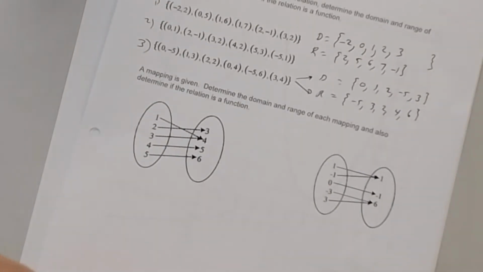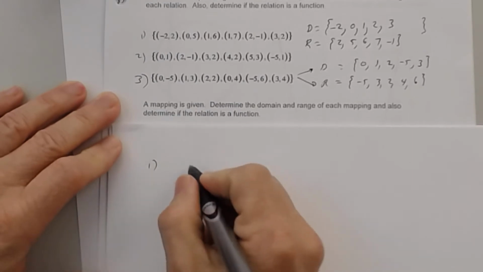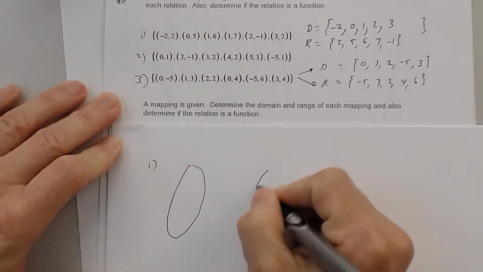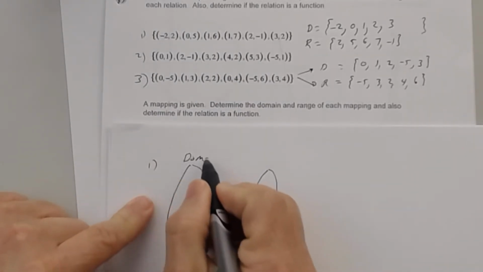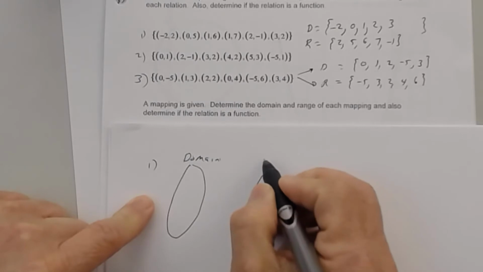All right, let's do number 1 first. It helps if you do a mapping. Now look how you're going to do this. You're going to draw 2 ovals like this. This is your domain. Your input is your domain, and your output is called your range. Domain is on the left, range on the right, just like a T-table. We did the T-table. What was that first column? X, and the second column? Y. It helps you make these connections.